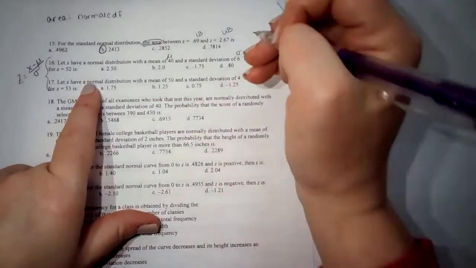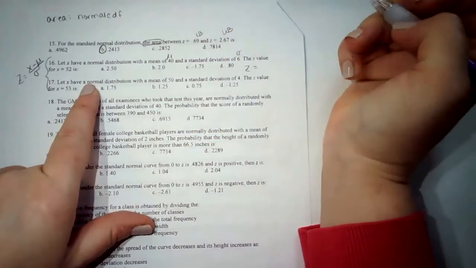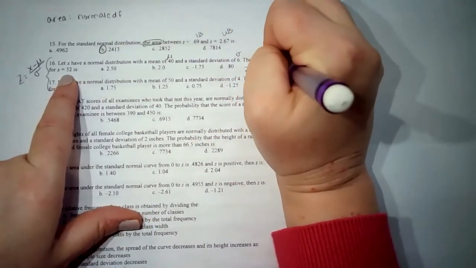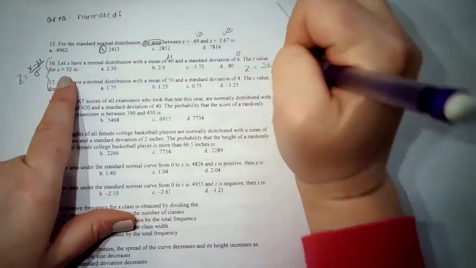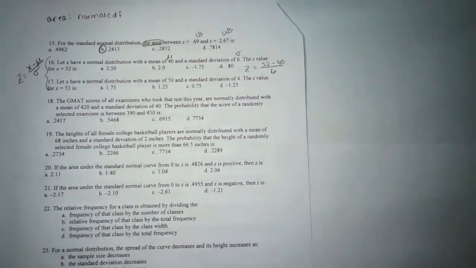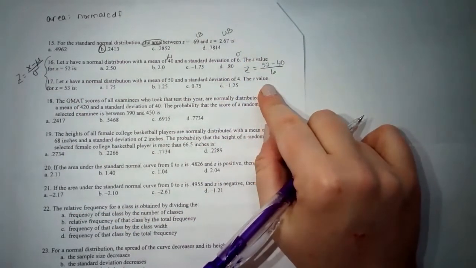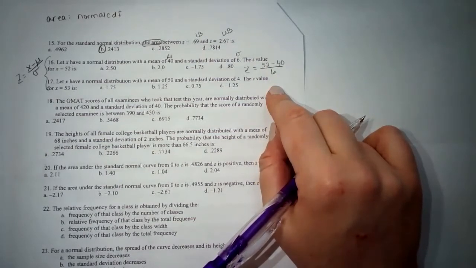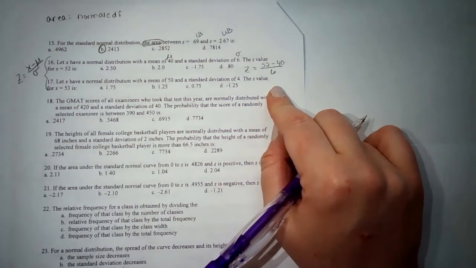Okay, so here we go. My X is 52 minus mu, which is 40, divided by 6. Now this is the one you have to be careful with in your calculator, because if you put it in just like this, order of operations is going to take over and give you the wrong answer. And that wrong answer will absolutely be a choice.